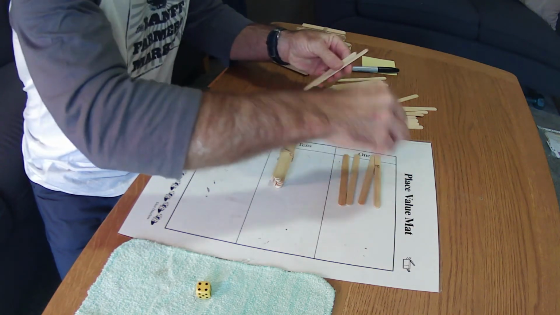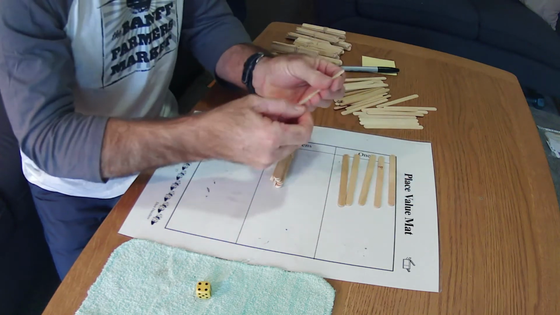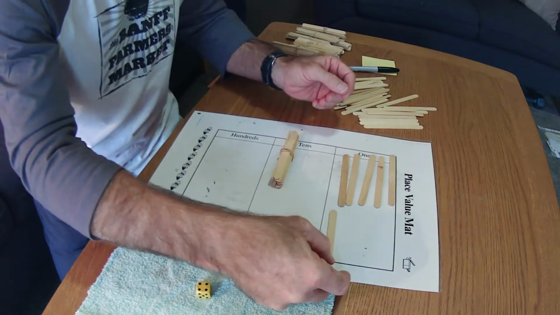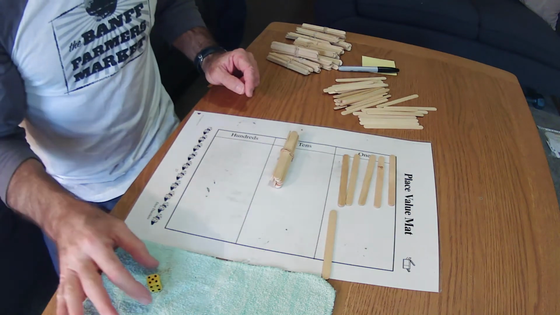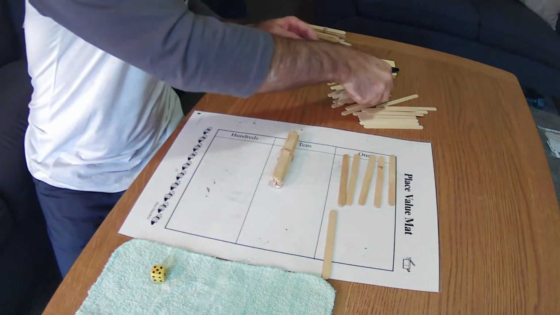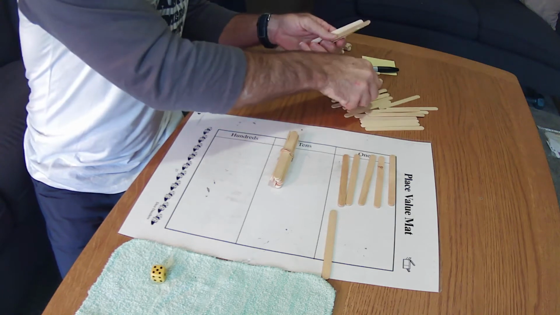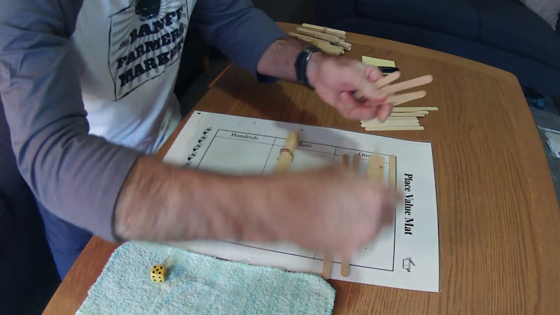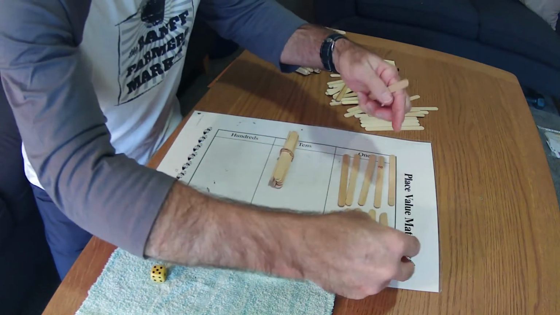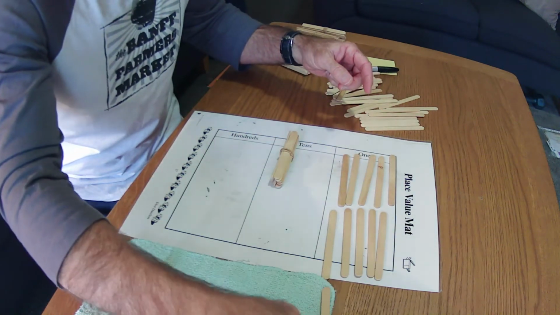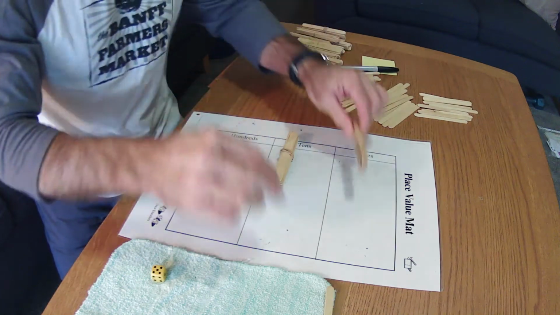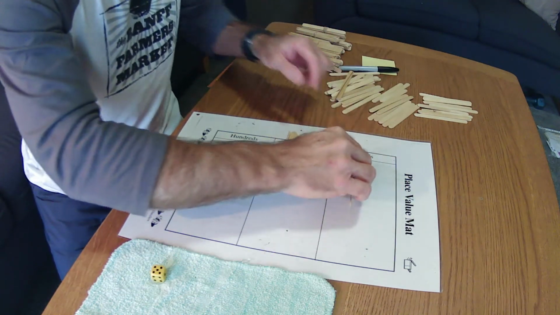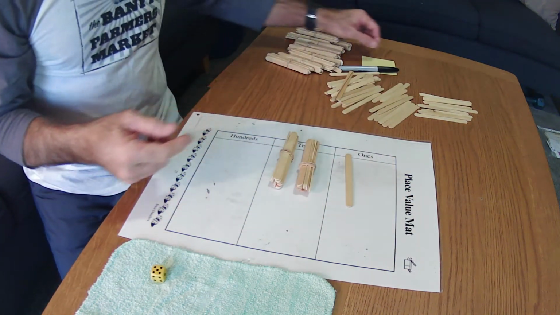1, 2, 3. Where does this one go? Down here, because I'm keeping my 10 frame pattern. 5. Get them all. Put them all down. 1, 2, 3, 4, 5. 10 ones is 1 ten, and so on. And I keep going.